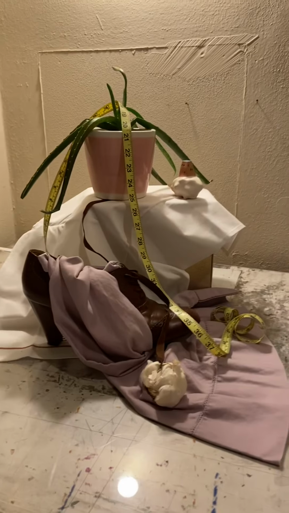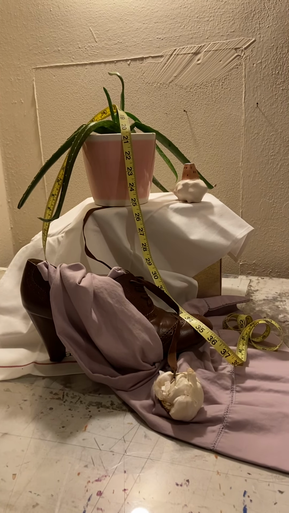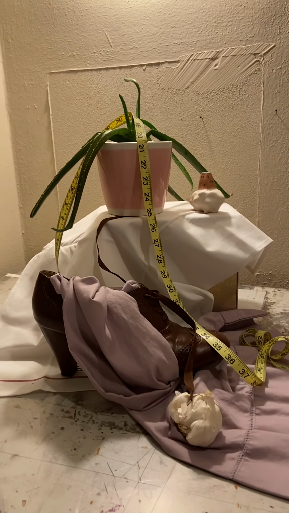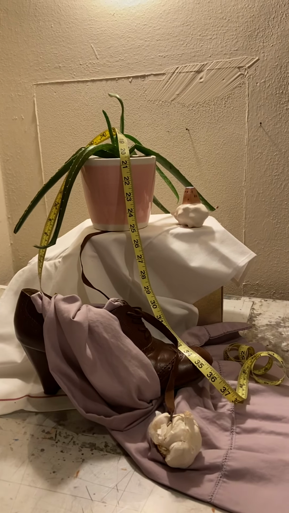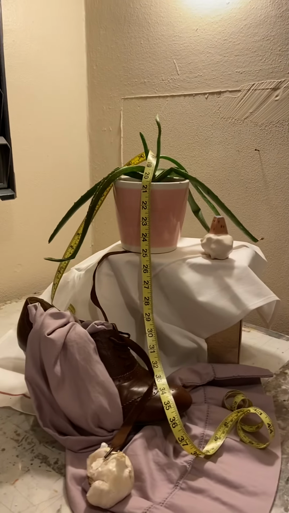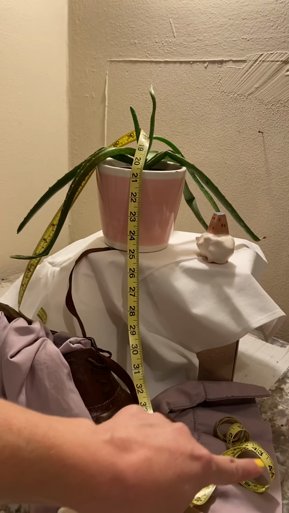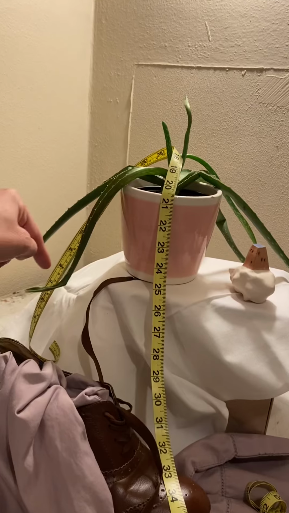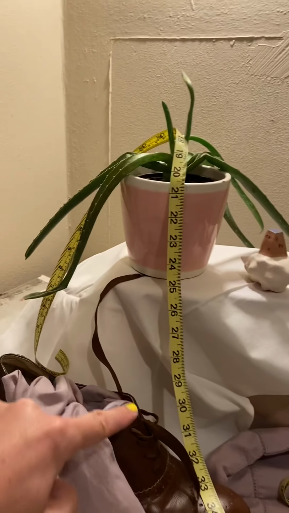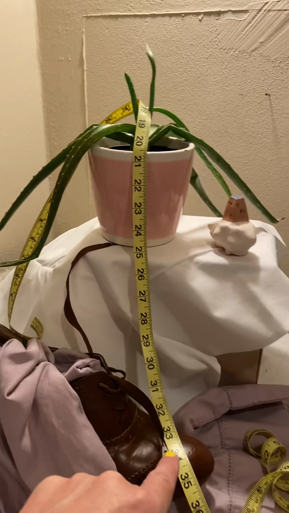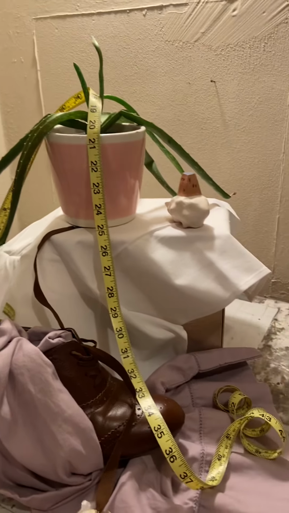One of the things to be conscious of when you're setting up a still life like this is that you want to think about the flow of the space. So try to see if you can find something which will help you to create flow. Here I've used the tape measure as a way to use continuation to drag our eye through here. I'm also using the shoelaces to create flow and continuation, as well as this fabric here.